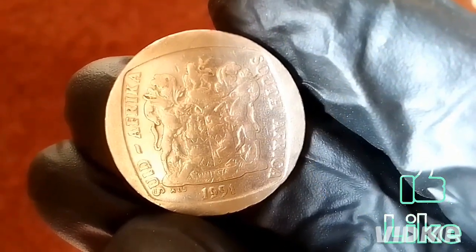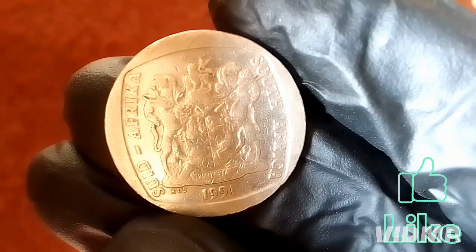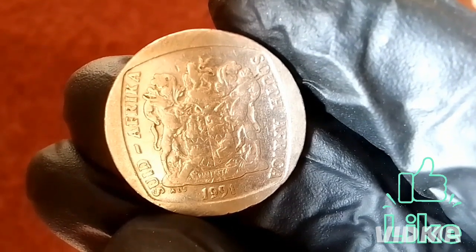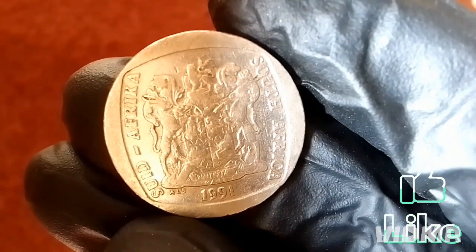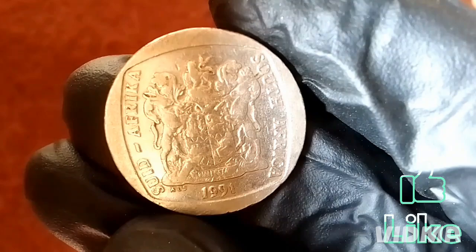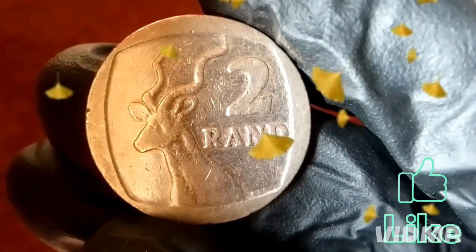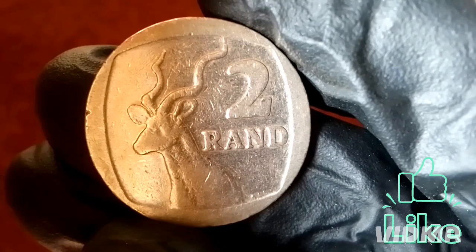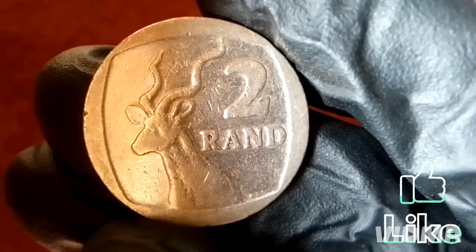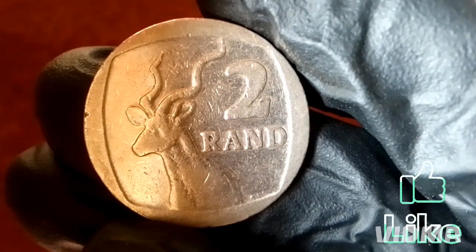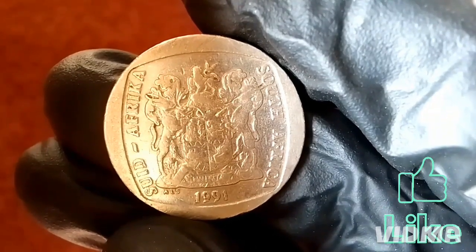Segment 2, Design and Features. So, what does the 1991 2 rand coin look like? The obverse, that's the head side, features a beautifully detailed portrait of State President F.W. de Klerk, the man who would go on to share the Nobel Peace Prize with Nelson Mandela in 1993. It's important to remember, this was just a few years before apartheid officially ended. So this coin comes from a highly charged political era in South Africa's history.